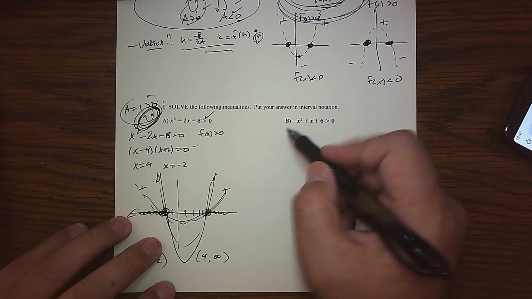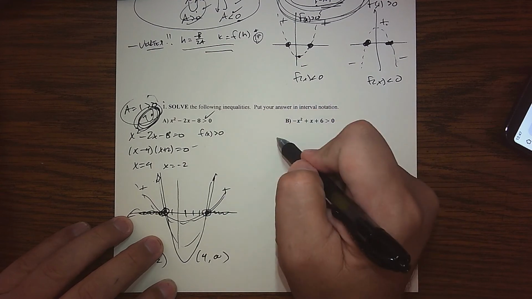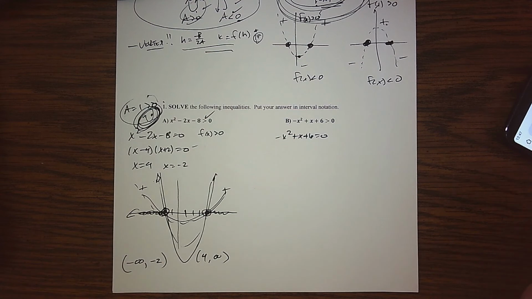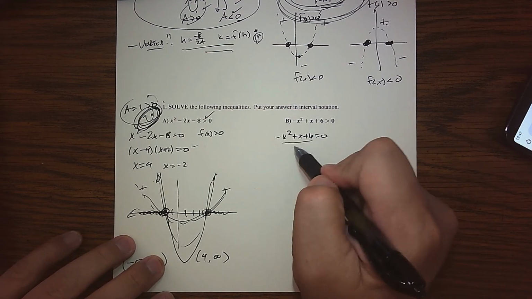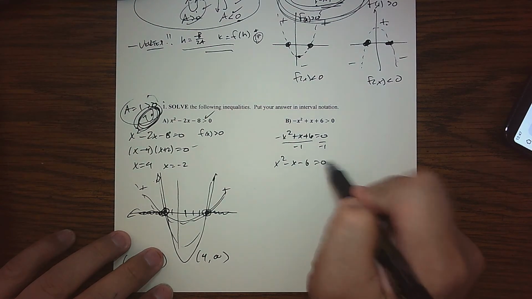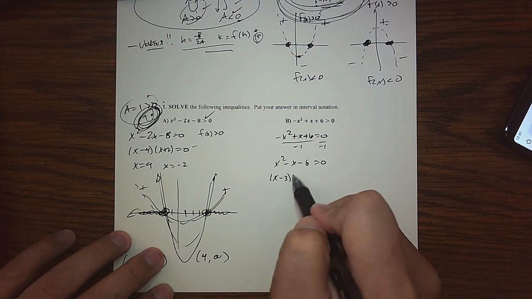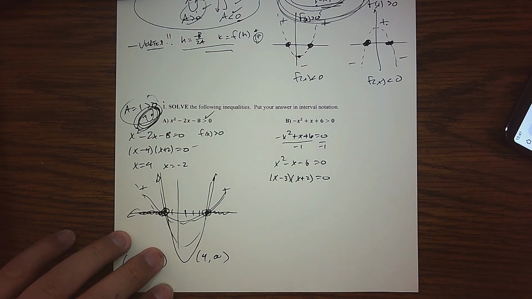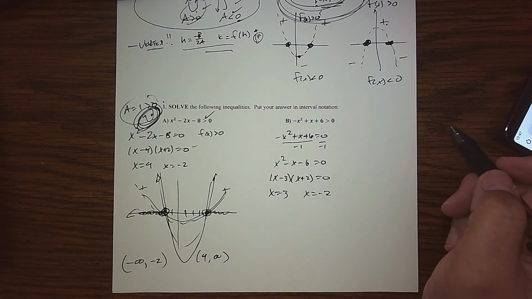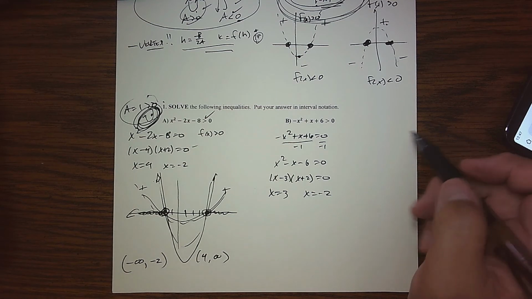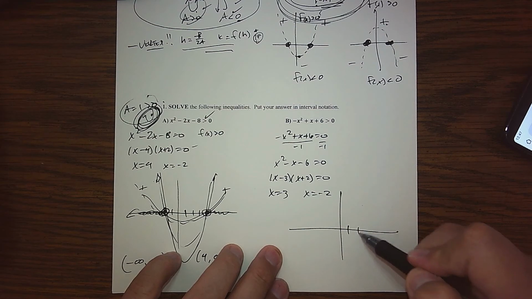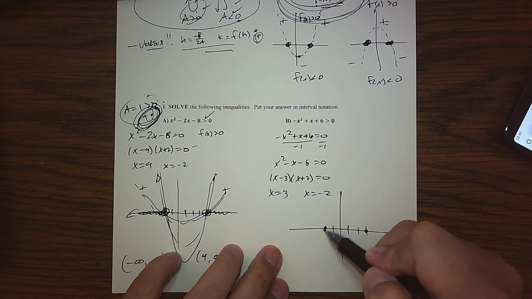So the next one, again, it all begins by finding my x-intercepts. So when does this graph equal 0? What I'm going to do first is multiply both sides by a -1. That makes this a little easier to factor. I think we get x minus 3 and x plus 2. So x equals 3 and x equals -2. All right? And so we're crossing the x-axis at 3 and -2.